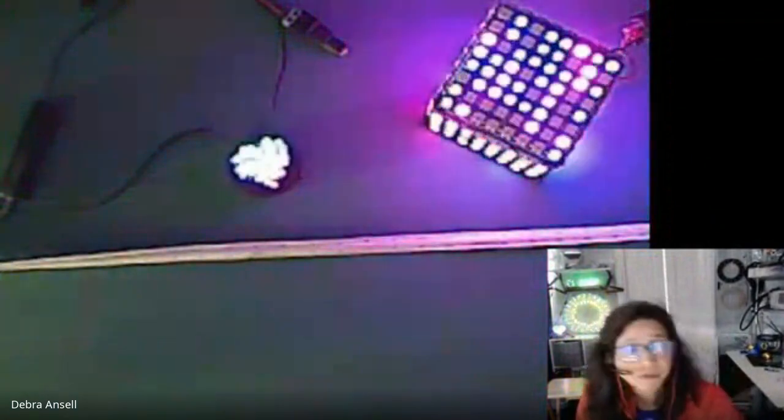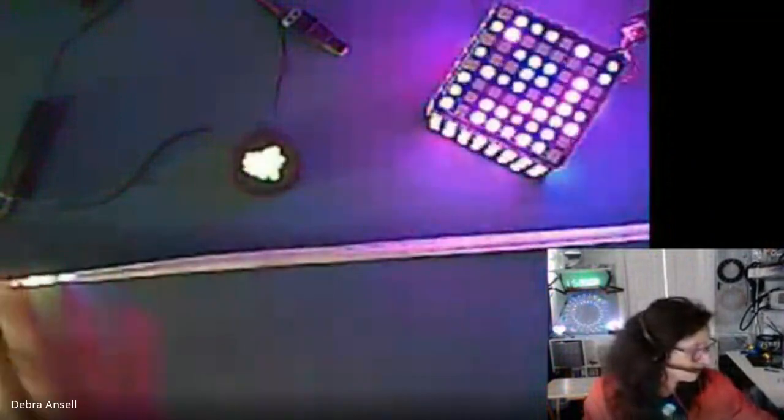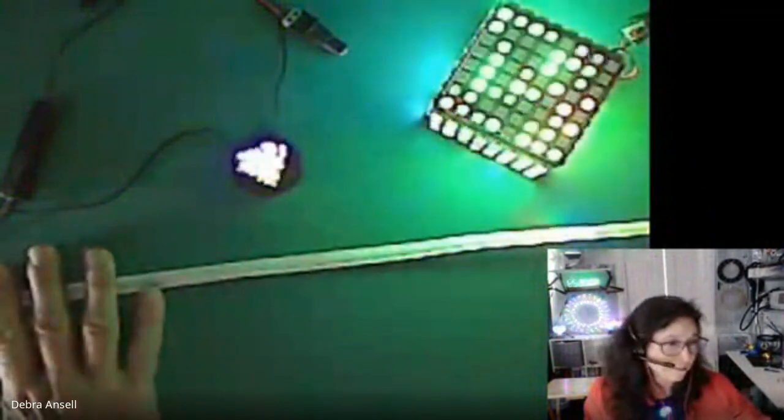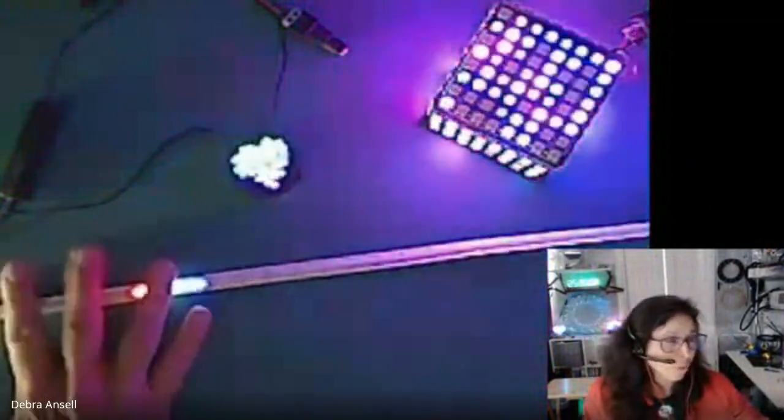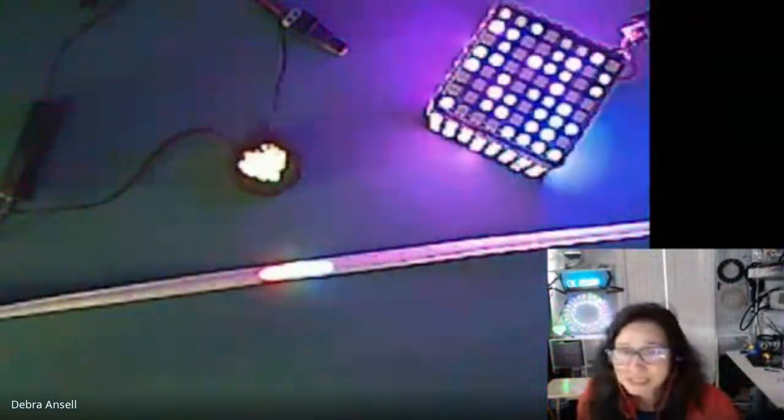So the first thing you want to do if you get started, if you have something more complicated than just an LED strip, is to tell the PixelBlaze program where your LEDs are in space. So we'll start with that.